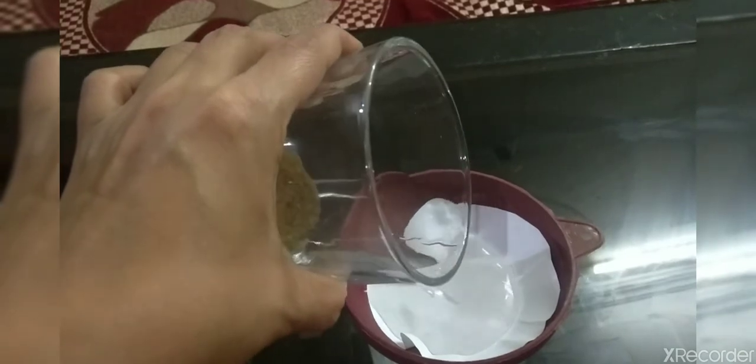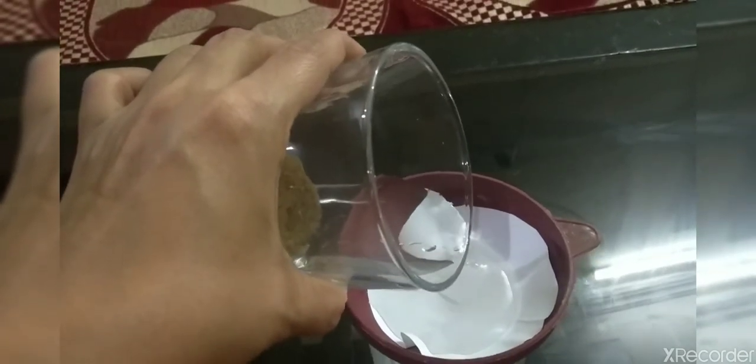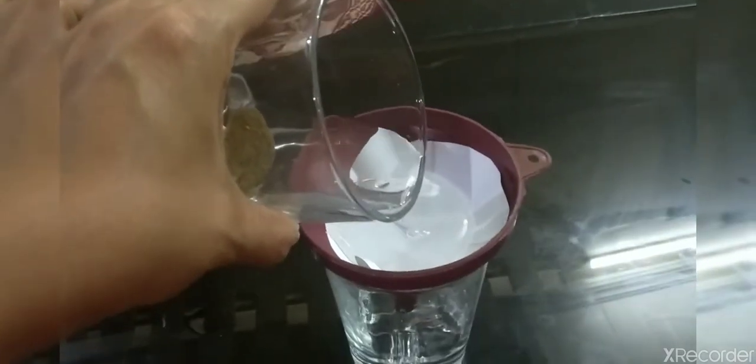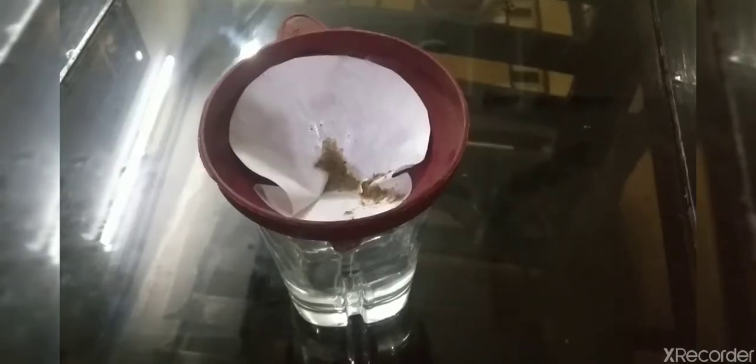Slowly, and you will observe after some time that the water will slowly pour down and the impurities like sand will remain on the filter paper.